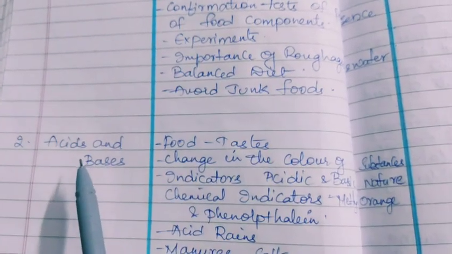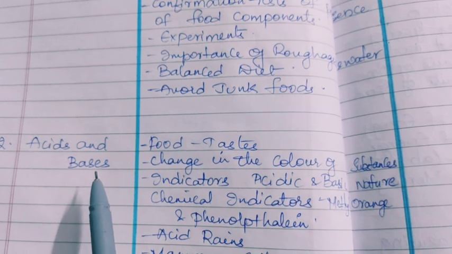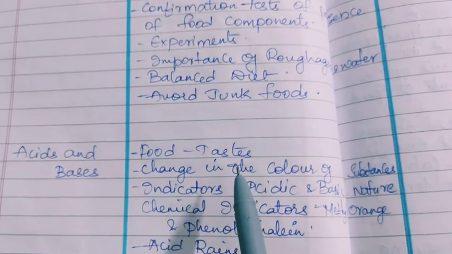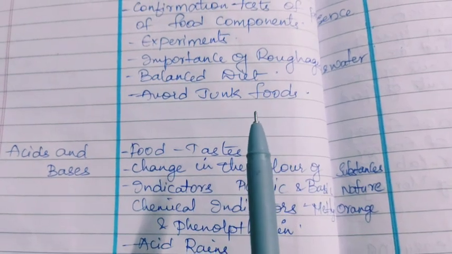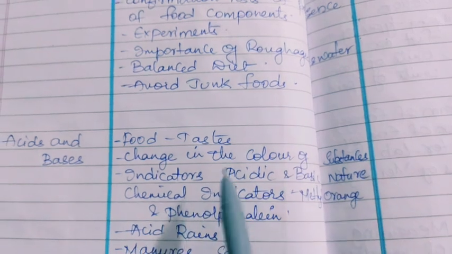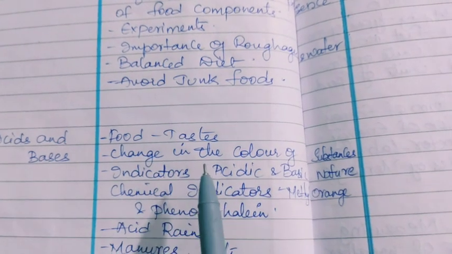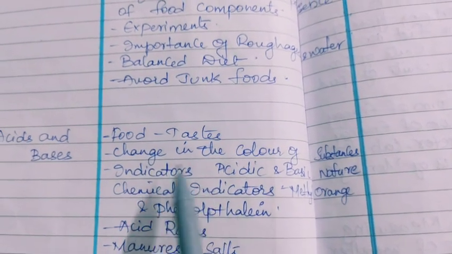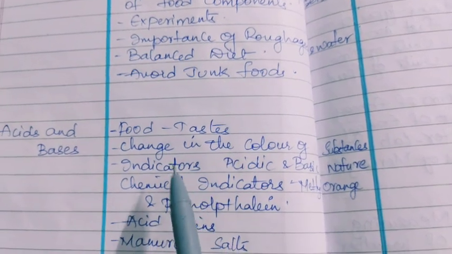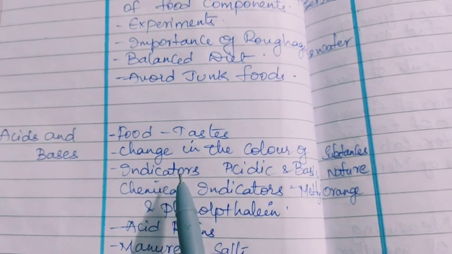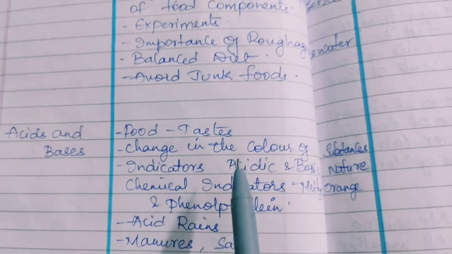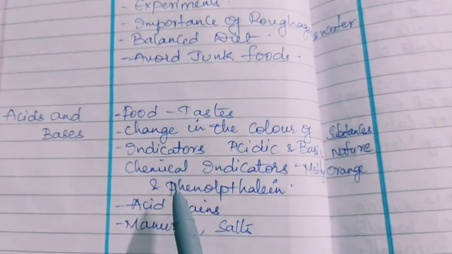In the second lesson, acids and bases. Firstly, food has different tastes: sour, sweet, bitter, salty, spicy, hot. And next, change in the color of substances. We find out acids and bases with the help of indicators. Indicators help in finding out whether the substance is acidic, basic, or neutral in nature.